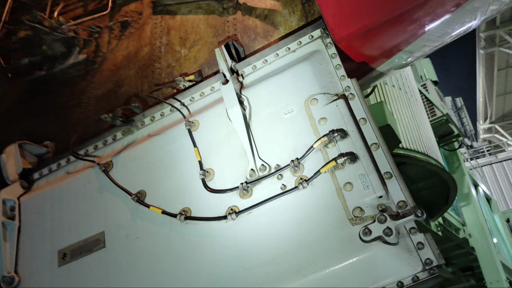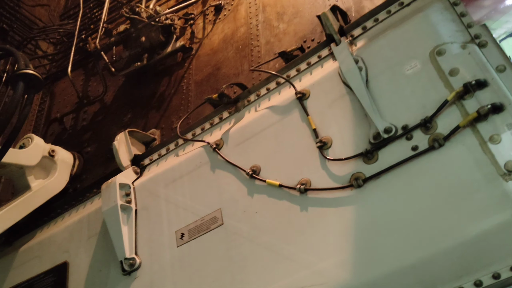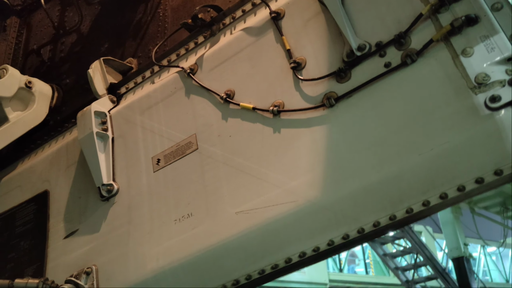The purpose of these antennas is to supply final approach and landing glide slope signals. The track antennas are positioned to minimize the vertical distance between the antenna flight path and the main landing gear.